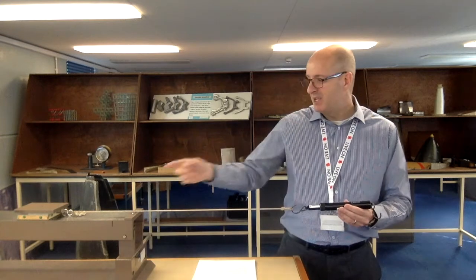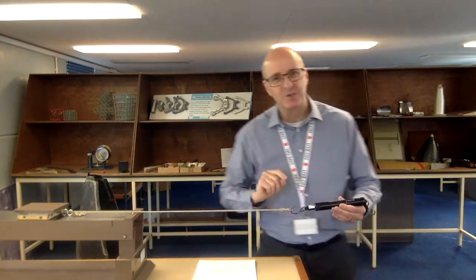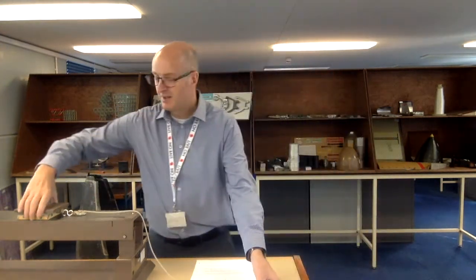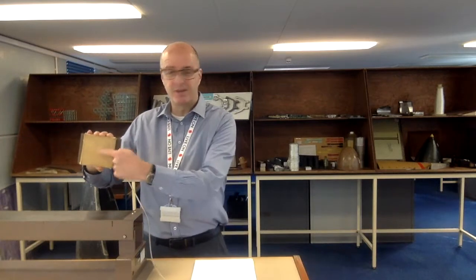If it's going to be in equilibrium, not moving, there must also be a force going that way. And that's the frictional force between the surface of the block and this surface here. So there's our first law. Friction always opposes the direction of motion or impending motion.